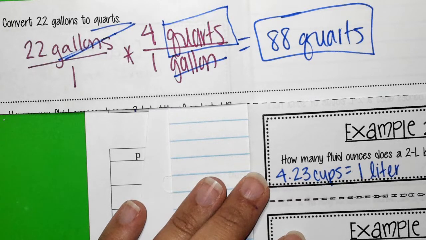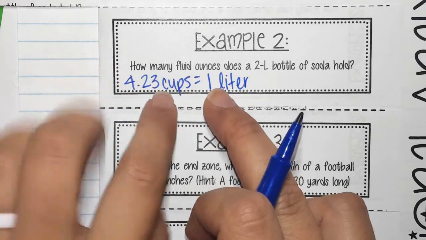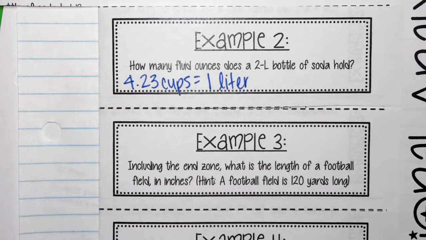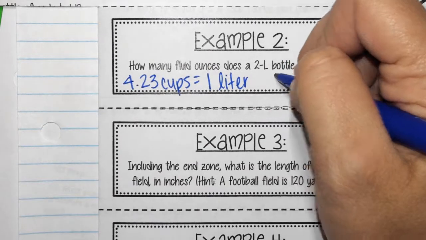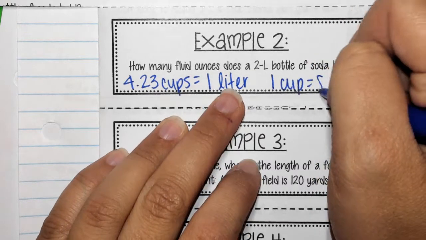Are you done? Yes. Okay, so there's 4.23 cups in a liter. Now, we're trying to go from liters to ounces, right? Do you guys know how many ounces are in a cup? 8. Yes, good. Take a point.